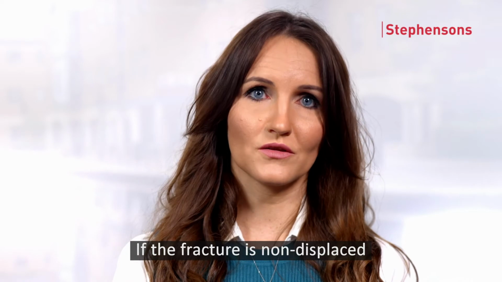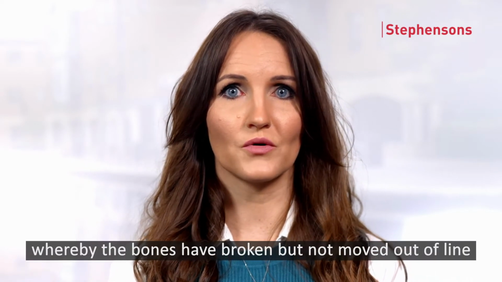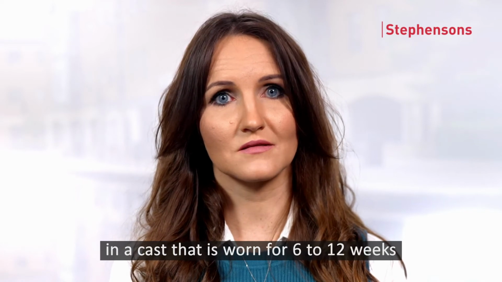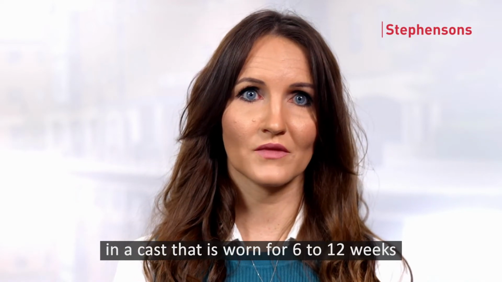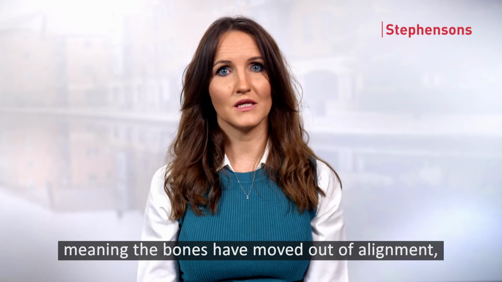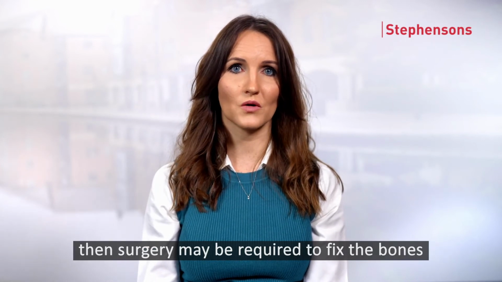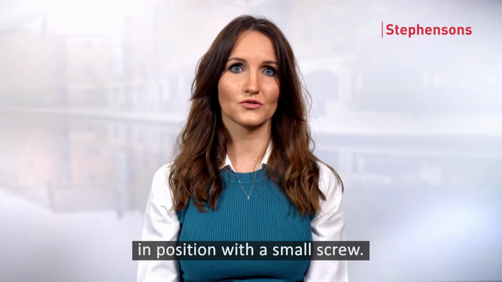If the fracture is non-displaced, whereby the bones have broken but not moved out of line, then the fracture can often be treated in a cast that is worn for 6 to 12 weeks. If the fracture is displaced, meaning the bones have moved out of alignment, then surgery may be required to fix the bones in position with a small screw.